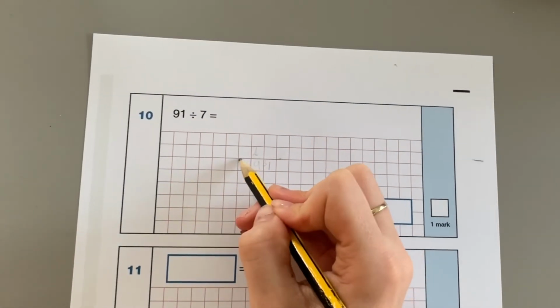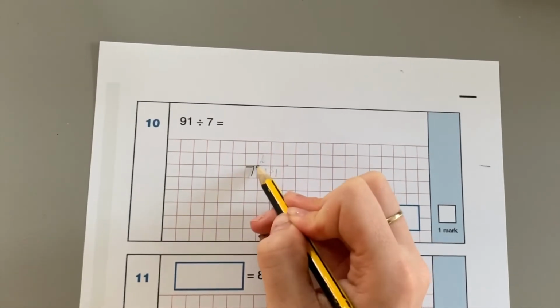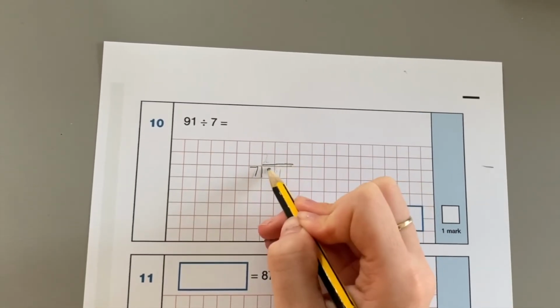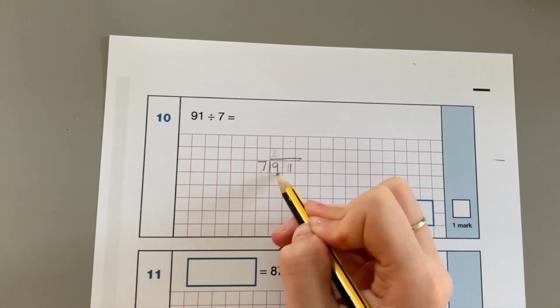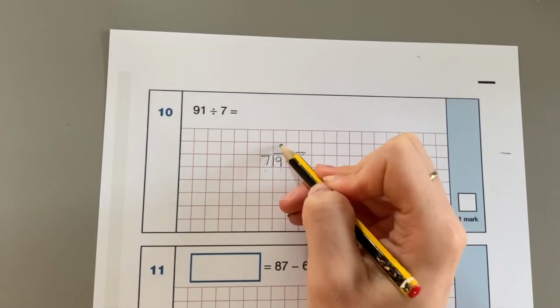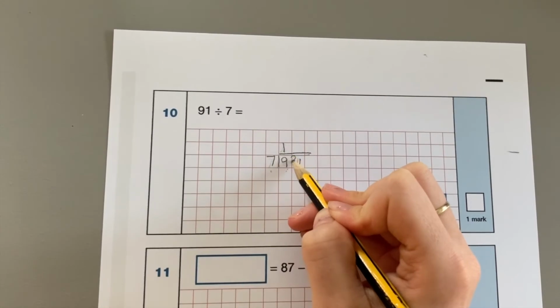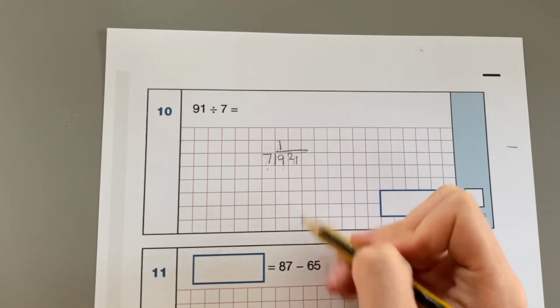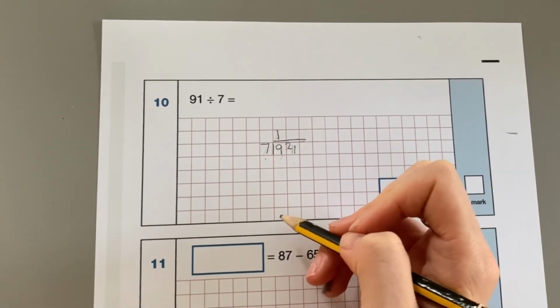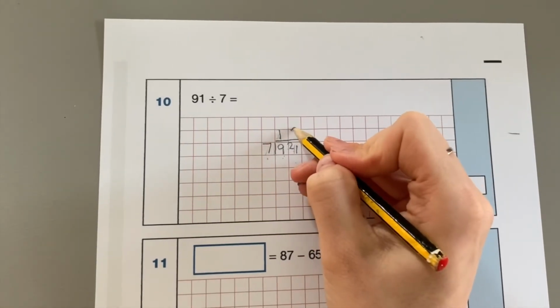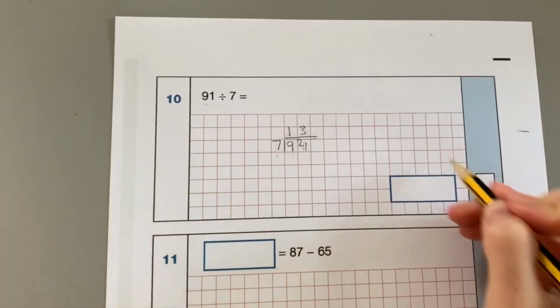Question 10, I'm going to use the bus stop method, so I'm going to do 91 divided by 7. And then I can see, well, how many 7s go into 9? That would be 1 with 2 left over, which would give me 21. I will then see how many 7s go into 21, which is 3. So my answer overall would be 13.